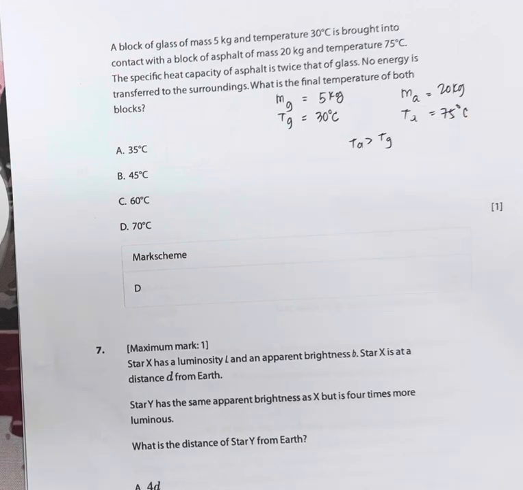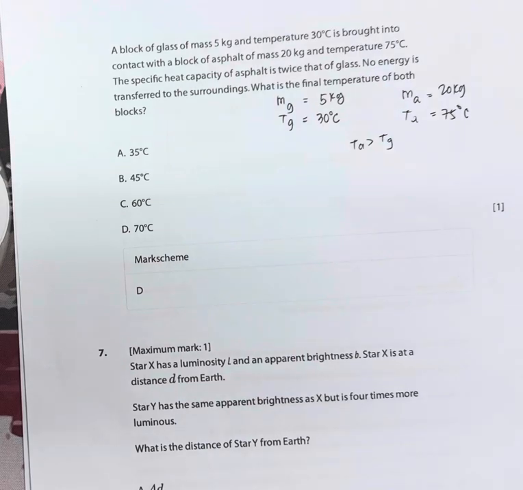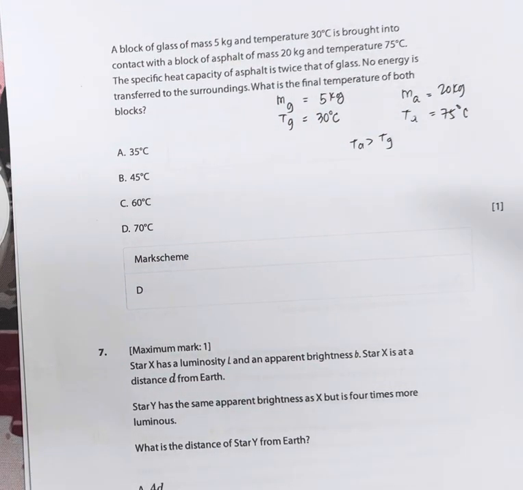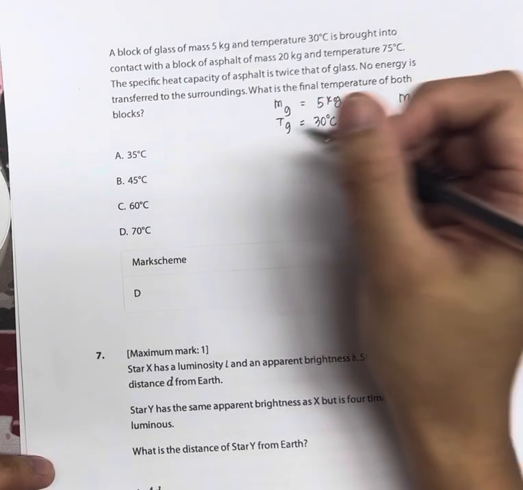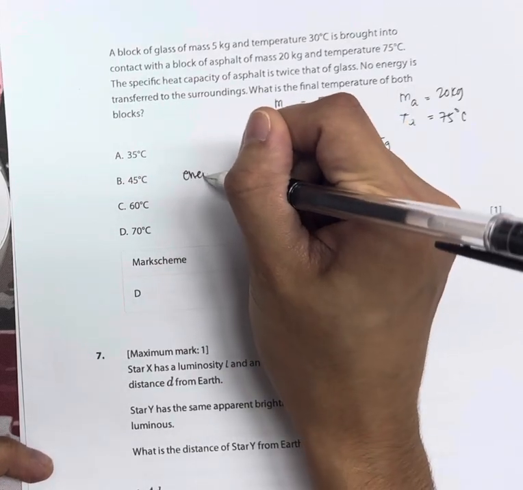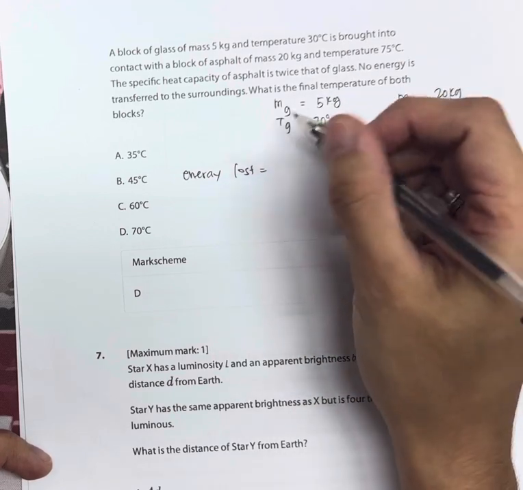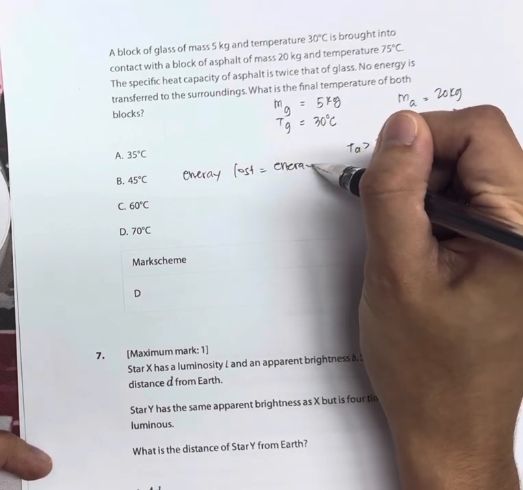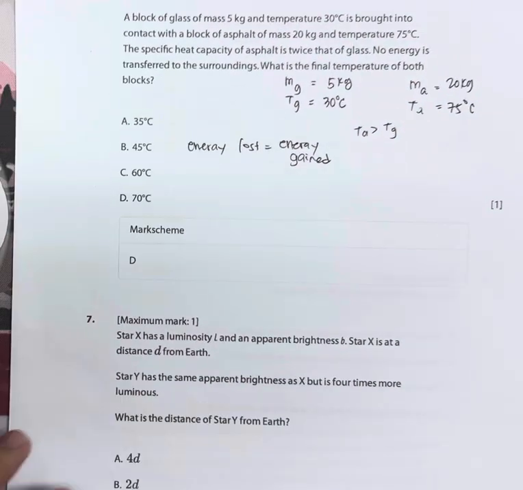Do I have the specific heat capacity, c? Well, we do have information about it. Do I have the change in temperature? Well, it does give us information about temperature, and it is asking for the final temperature at the end. So one more thing you need to know here is, for a problem like this, the energy lost must equal the energy gained. You'll see that in a moment.